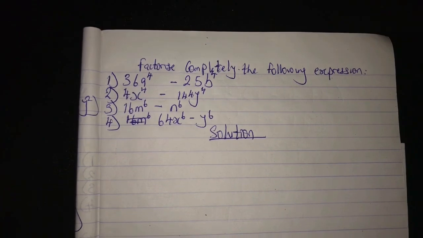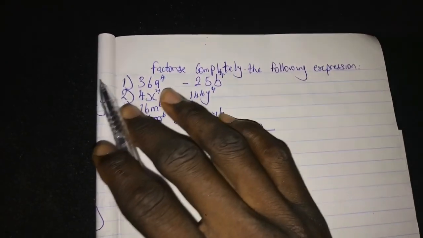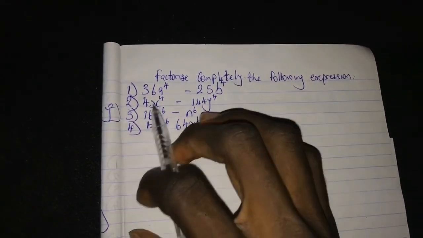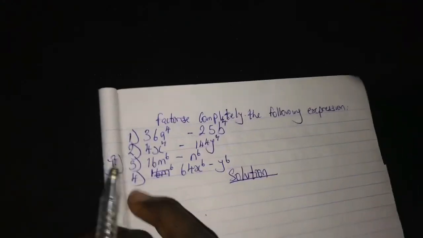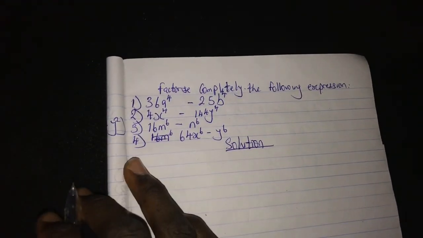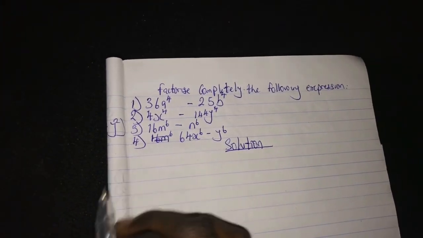So as you can see, I just have 4 questions for you with the power of 4 and power of 6, 2 for each, and I'll try as much as possible to go deeply into it and to explain it in a way that sticks to your memory, because I don't want you to cram this. I want you to know and understand it.